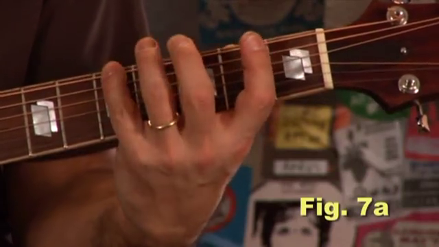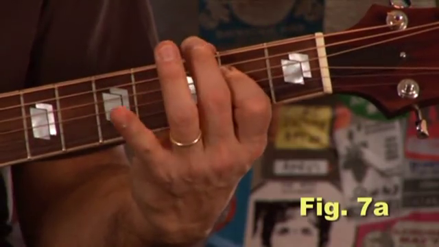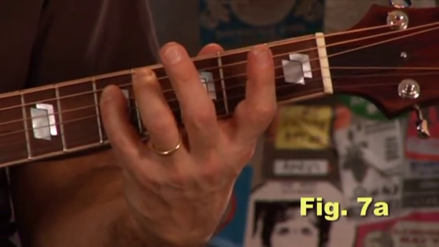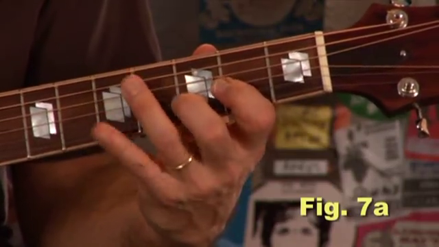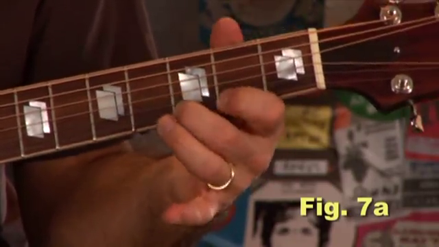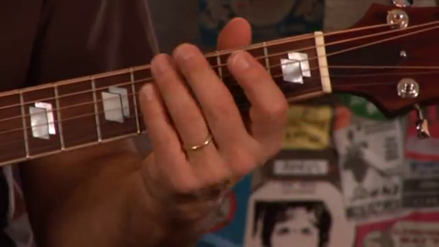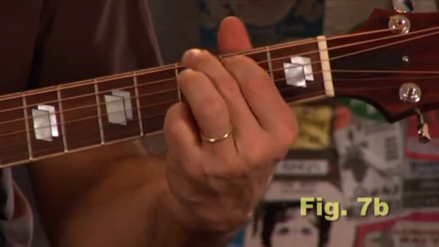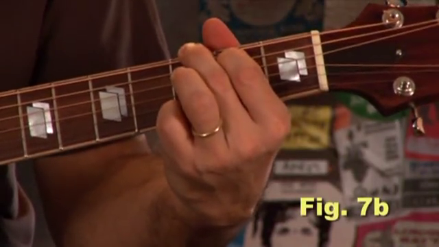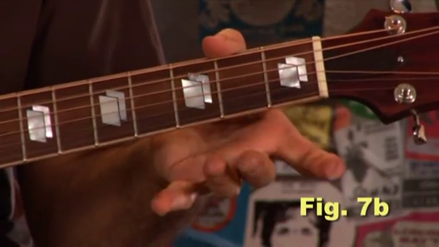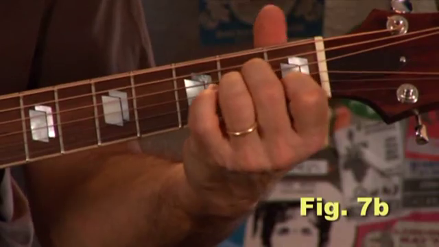You have root, second, third, fourth, fifth, 6th, 7th, 8th, or the root, and then it repeats, 2nd, 3rd, 4th, 5th, 6th, 7th, 8th. So if we build a chord from each one of those notes, we know our first chord is a G major chord. That's our 1 chord. The 2 chord would be built from the 2nd scale degree, which is an A, and that's A minor.